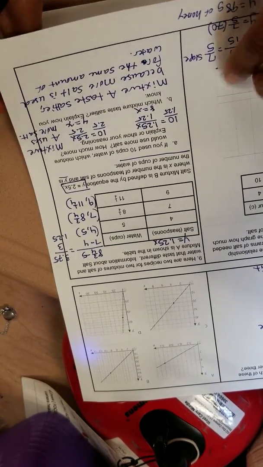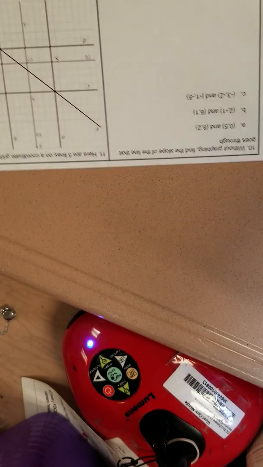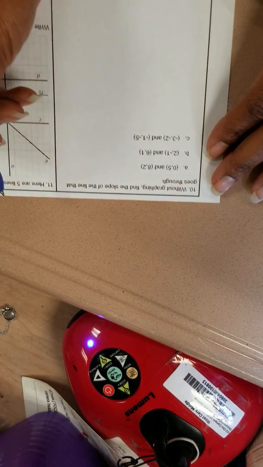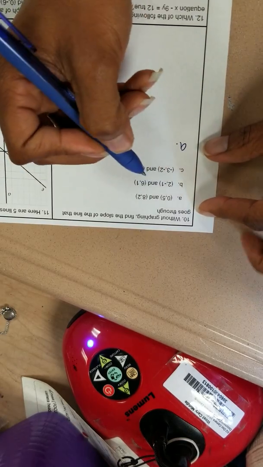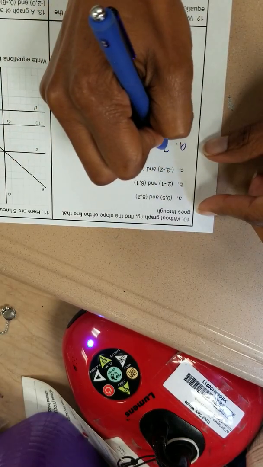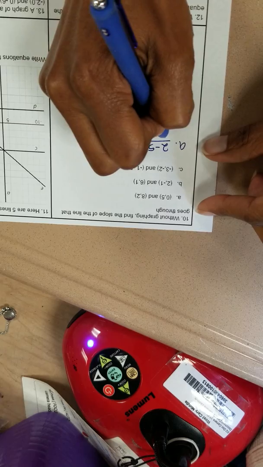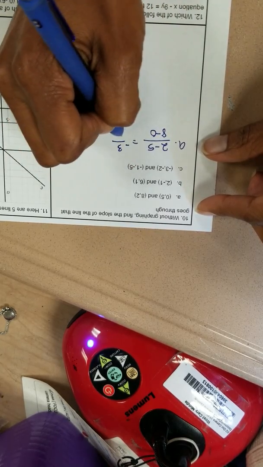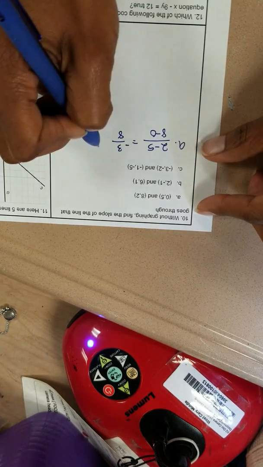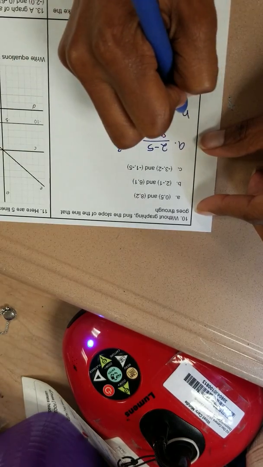Okay? All right, number 10 says, without graphing, find the slope of the line that goes through these points. So for A, we're going to, again, use the points. So we're going to do 2 minus 5 over 8 minus 0. 2 minus 5 is negative 3. 8 minus 0 is 8. So our slope is negative 3/8.